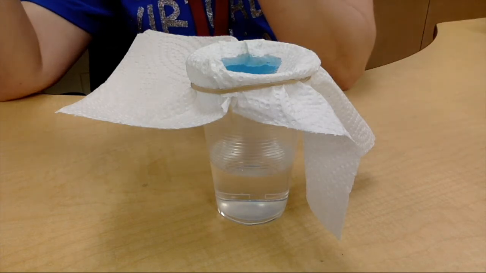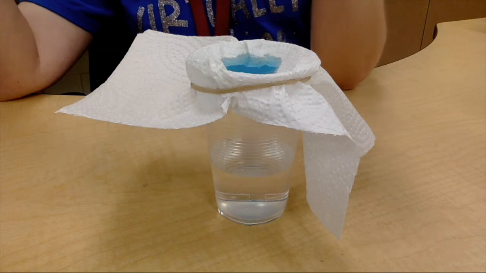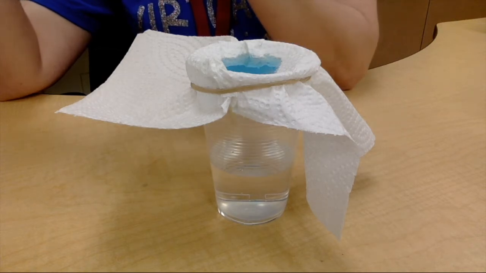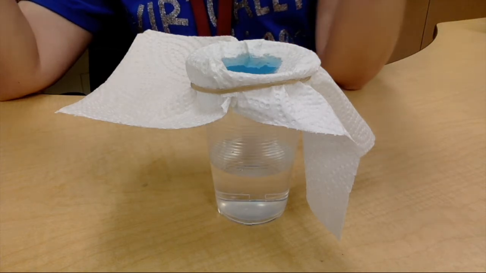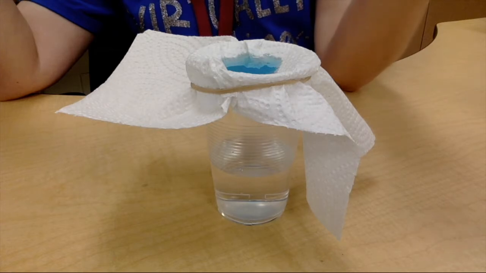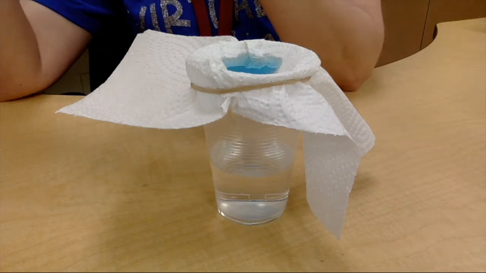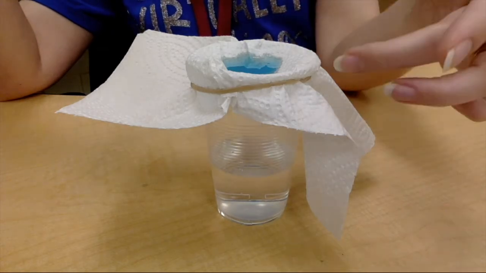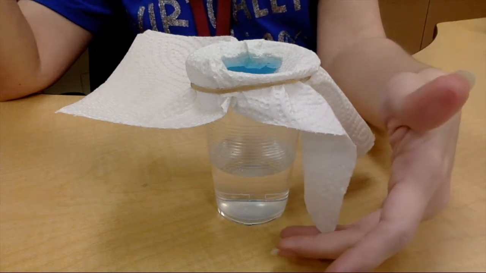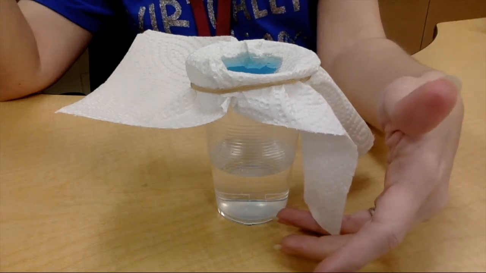This dishwashing soap represents the fertilizer that we use to grow our food. When we want our food grown fast and nice and big and ripe, we put fertilizer on it. It helps it grow. And the paper towel is our soil, and then our drinking water is down here.